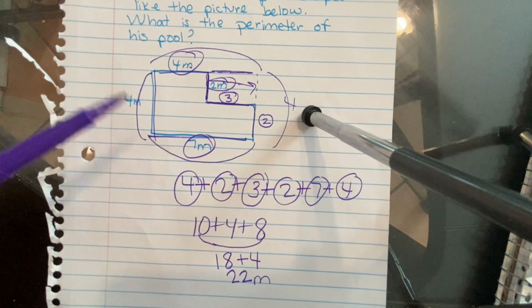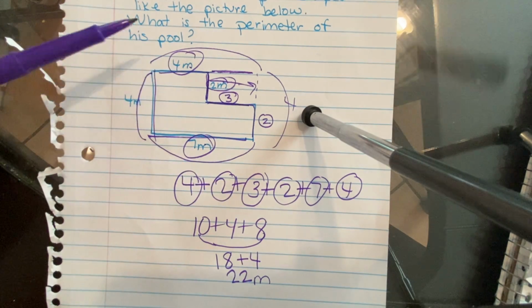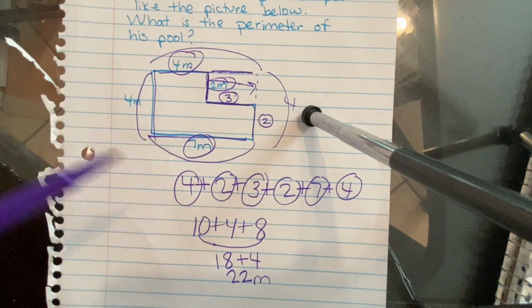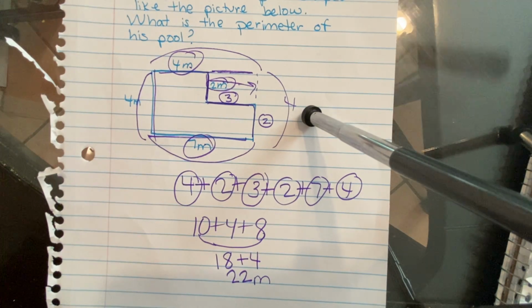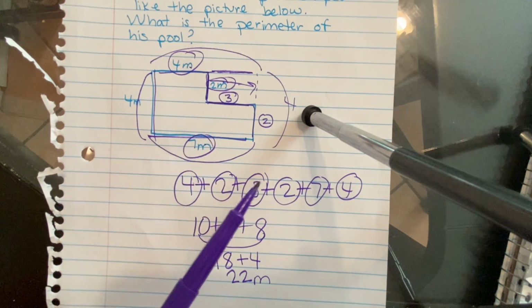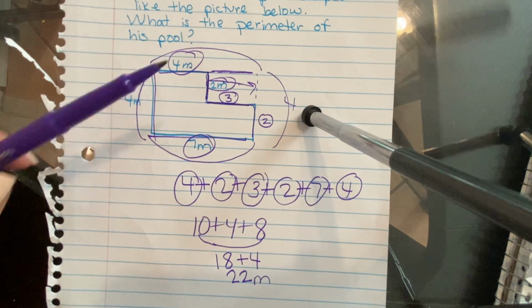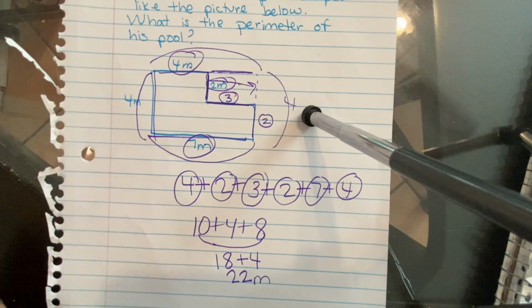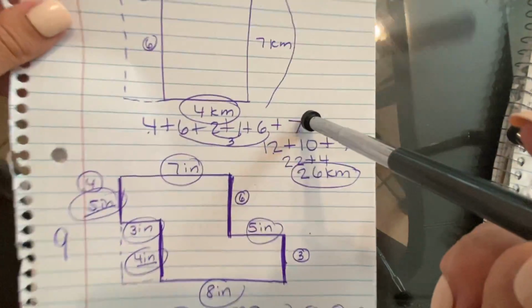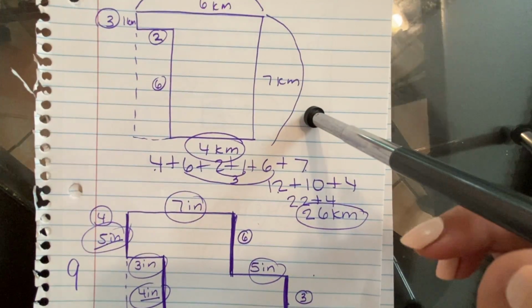So if you need more practice with these, parents, draw out some more shapes that look just like this and just make the numbers different and see if they can recreate it. Because I foresee most students are going to need more help with these ones with the missing pieces. In fourth grade, it's going to be even more complicated. So we got to get this down before you move on.